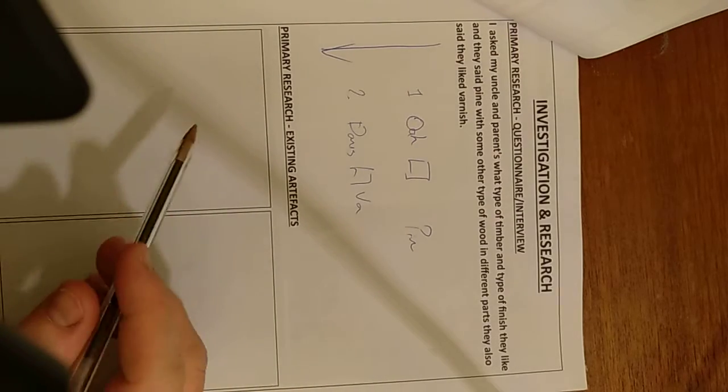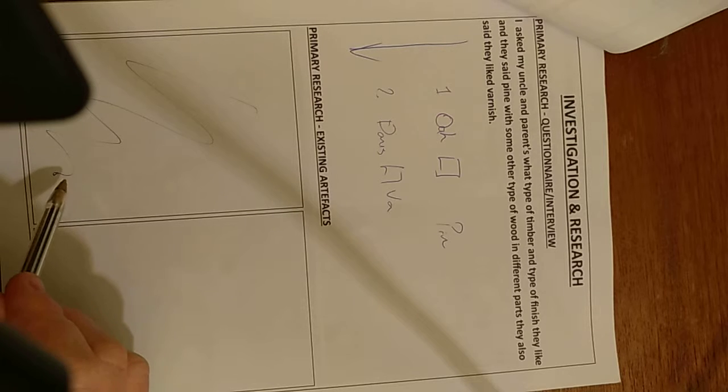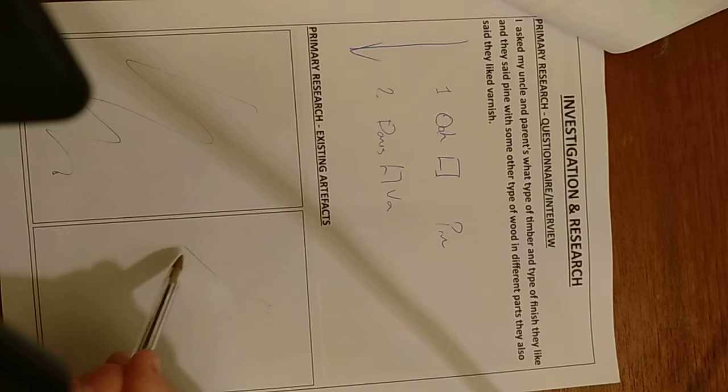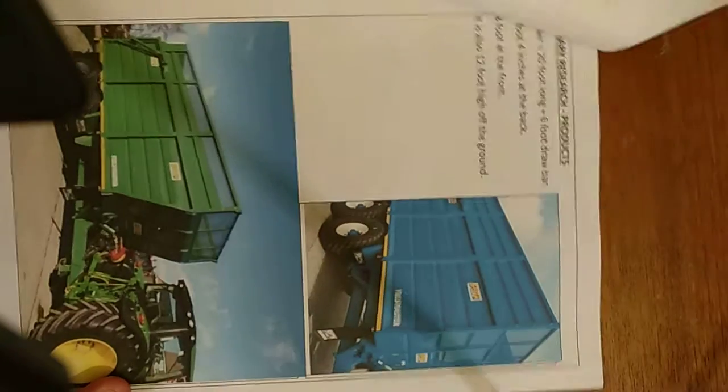Darragh, you need to put in a picture of where the thing goes. So maybe put in a picture of where the item goes, maybe the wall in a room. And then on this page, maybe put in a photo of something that's going into it. So maybe your wallet or your phone or something. Put that in there. So that's your primary research.